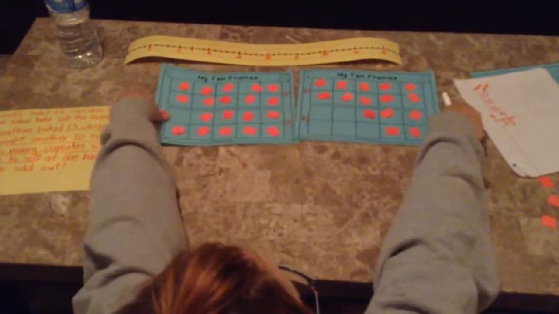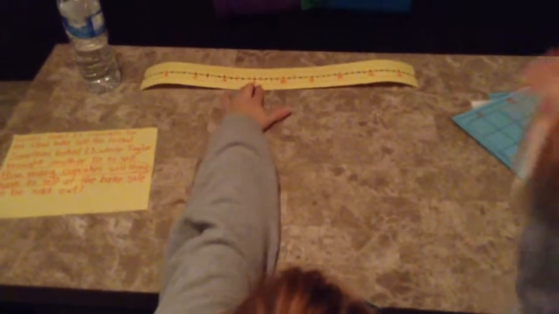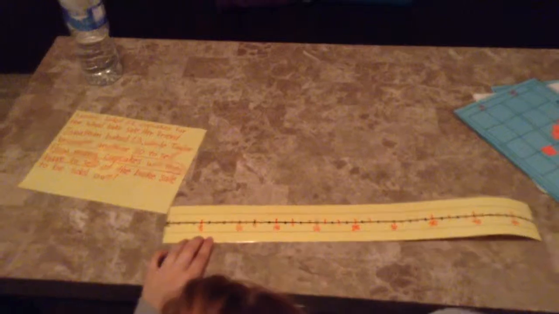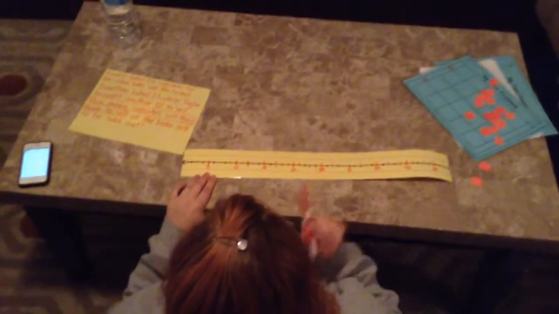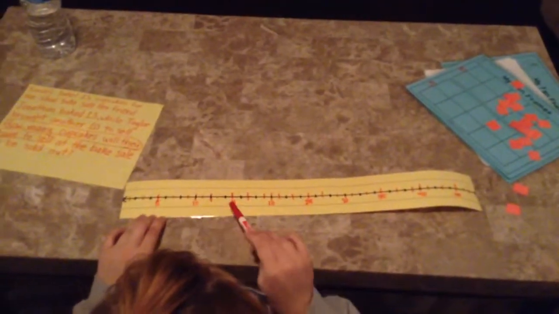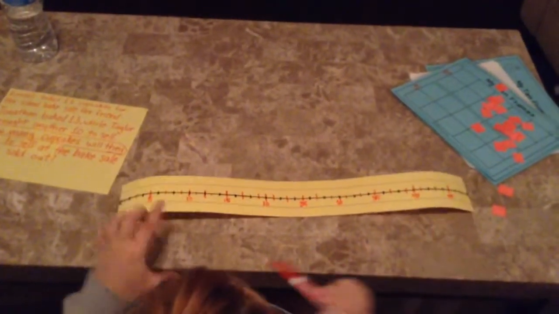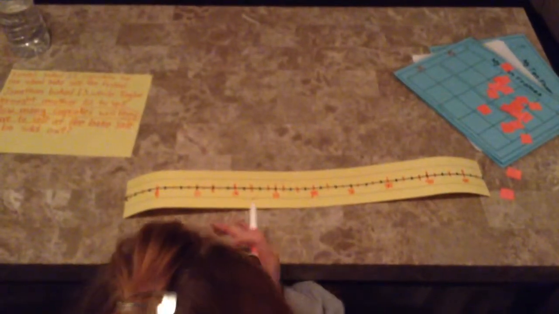Now we're going to go on to our number line, and we're going to look at this. So our number line, we see that we already have it numbered off. Every notch is 1. Every little mark that we see is 1. And then I already numbered off in groups of 5. So we have 5, 10, 15, 20, 25, 30, 35, 40, and 45. That's just to help us count. So first we're going to start off with Kendall's cupcakes.